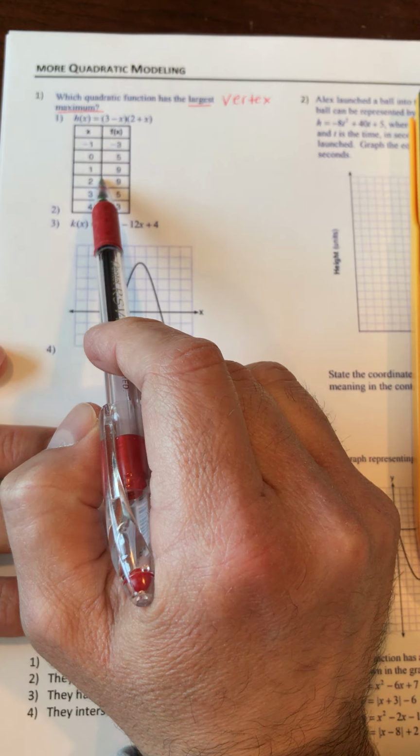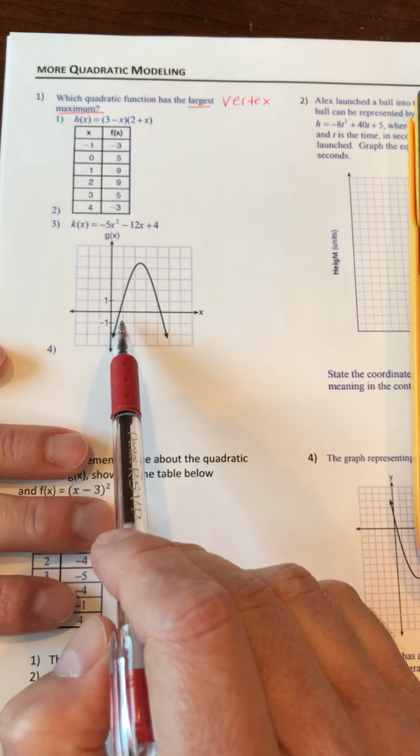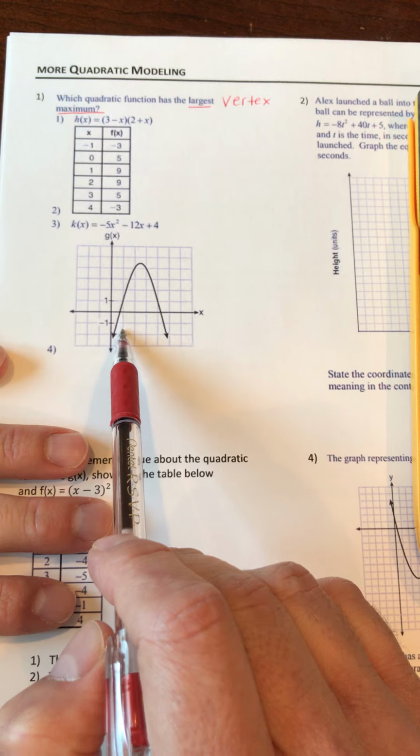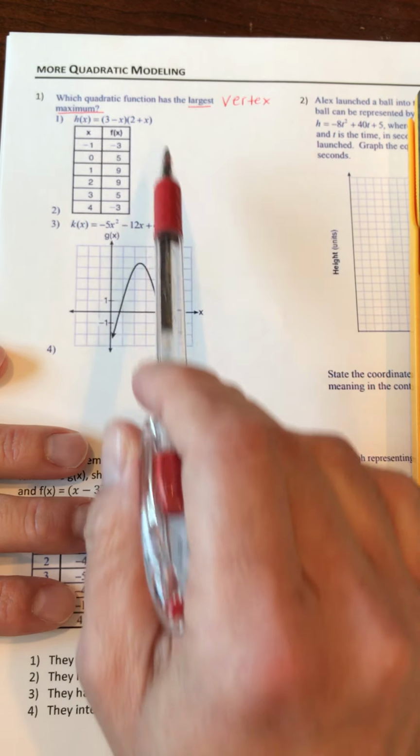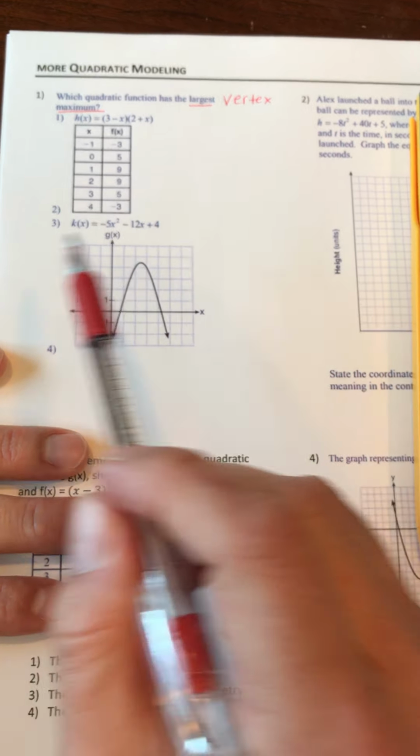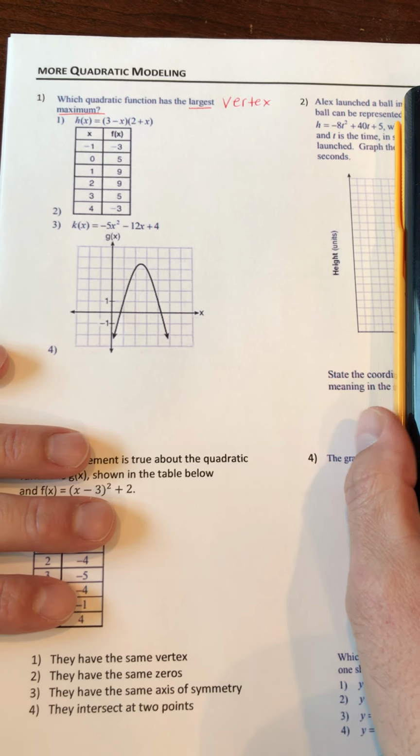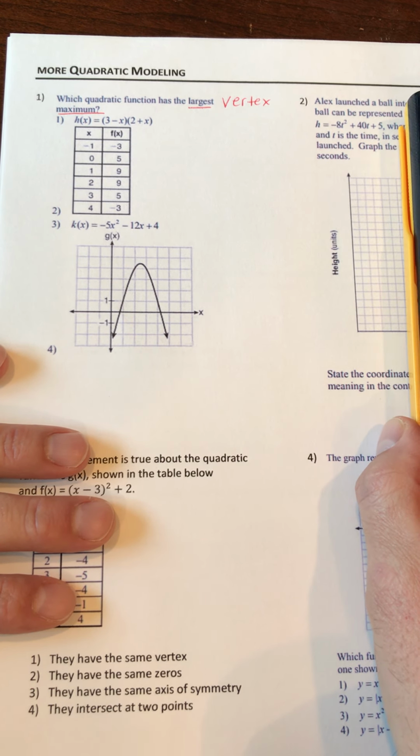Sometimes they're going to give you the equation like choice 1. Sometimes they're going to give you the table of values like choice 2. And sometimes they're going to give you the graph like choice 4. In this example, 2 times they gave an equation. These are all different functions, and we're trying to compare them. I would look at the ones where the table or the graph is given first.